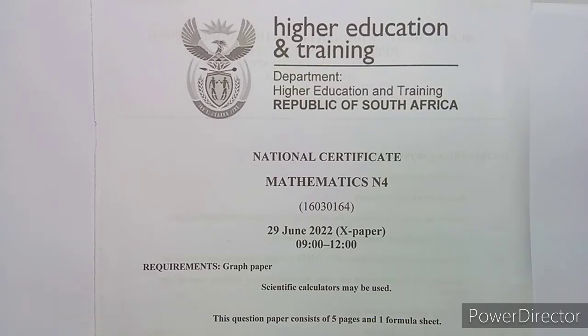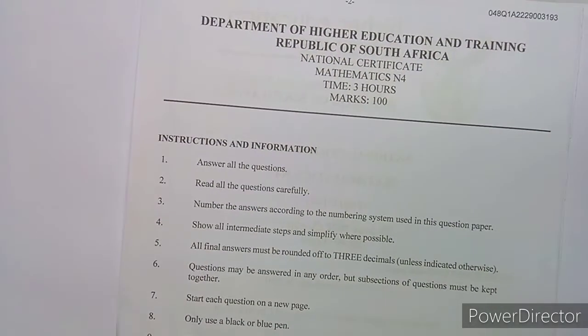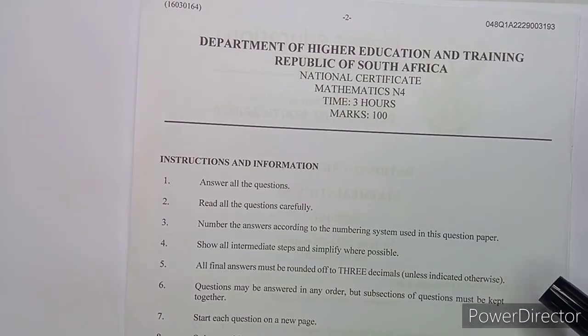Still working on mathematics N4. So on this platform we have the question paper which you guys recently wrote in June 2022 for mathematics N4, which is an X paper. So we shall just quickly rush through the question paper and see how you were supposed to answer these typical questions that we had.